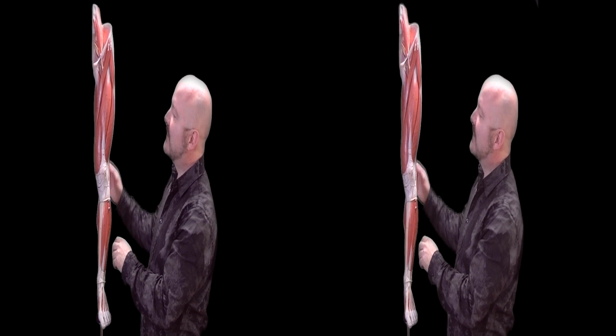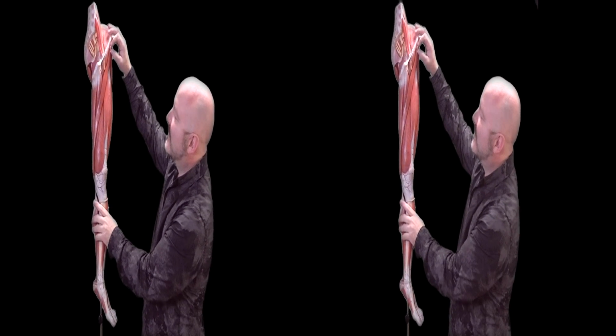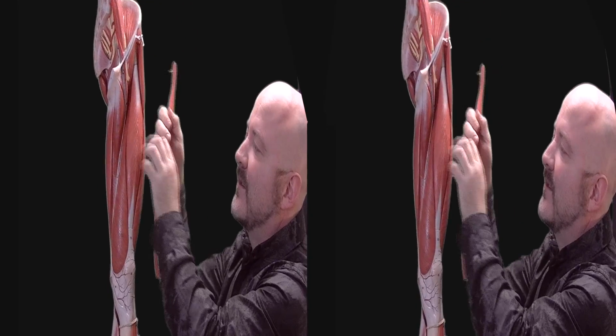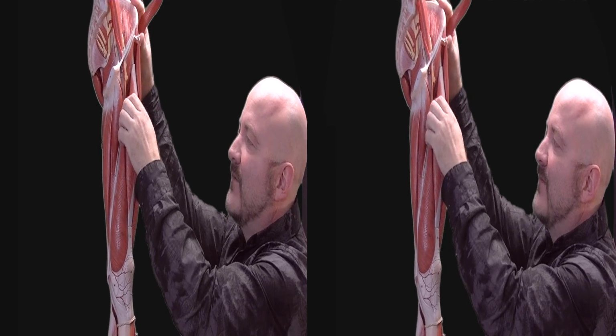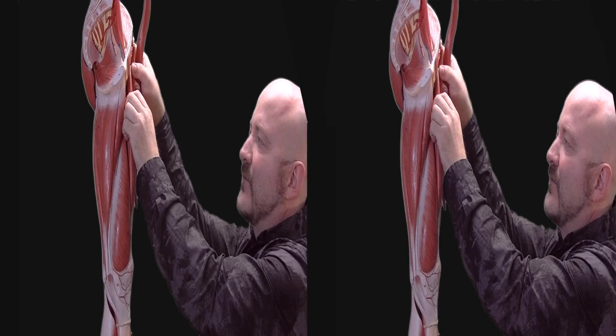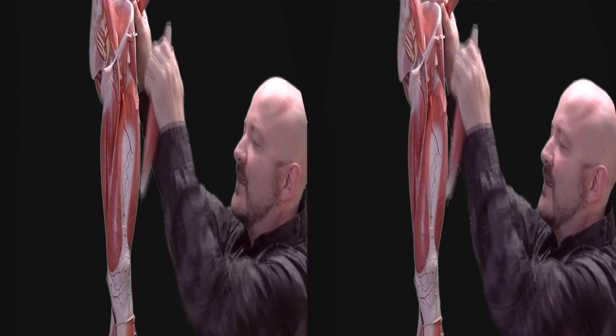Well, to see the fourth one, I think I need to carefully remove a few things here, because the fourth muscle is underneath the rectus femoris. So let's just gently remove that. And if I remove the sartorius, and if I take off the rectus femoris, I can see a muscle underneath the rectus femoris. This muscle, which is deep to the rectus femoris, is called the vastus intermedius.